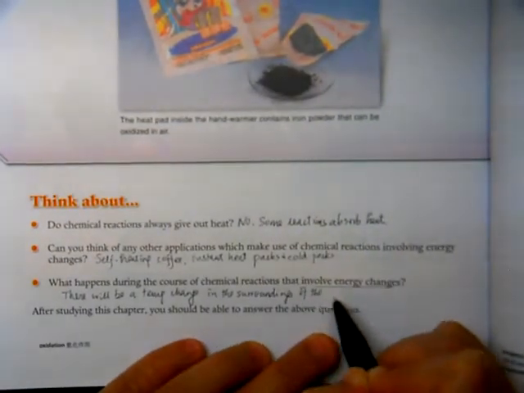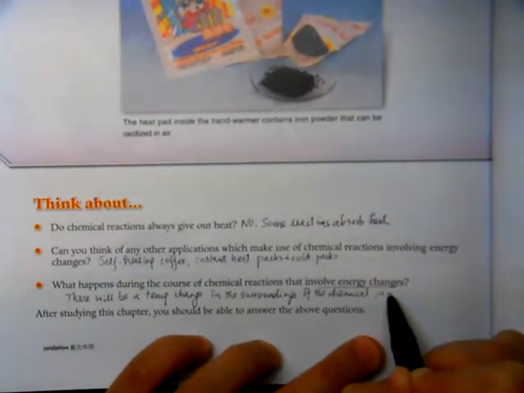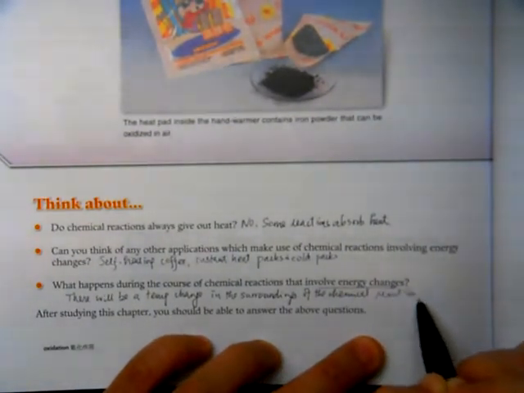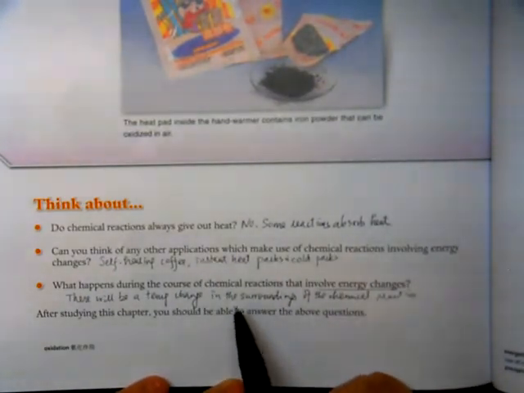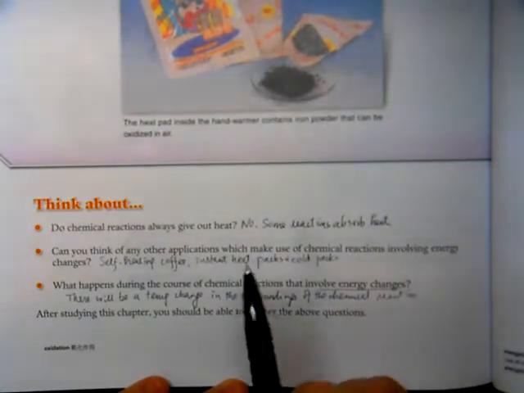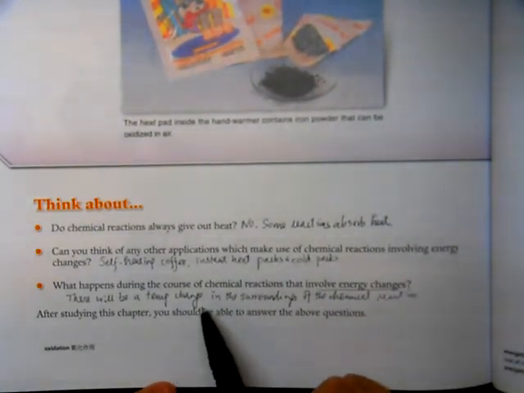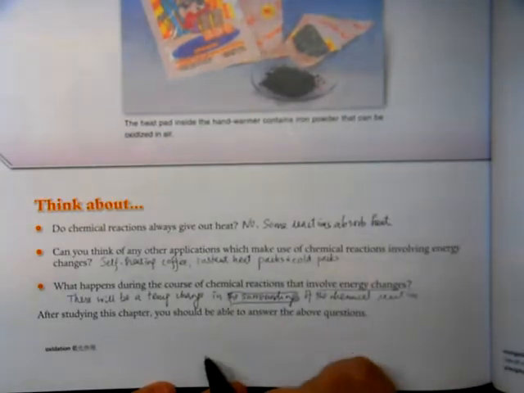Of the chemical reaction. For example, if the reaction is exothermic, the temperature in the surrounding would increase. On the contrary, if the reaction is endothermic, the temperature in the surrounding will drop. Understand? Now, what is the meaning of surrounding?